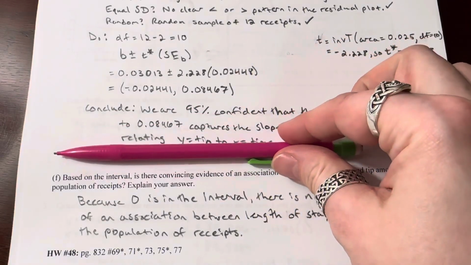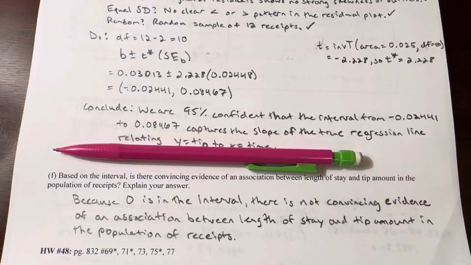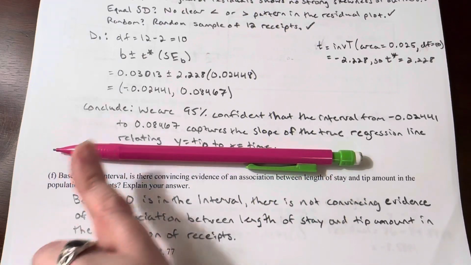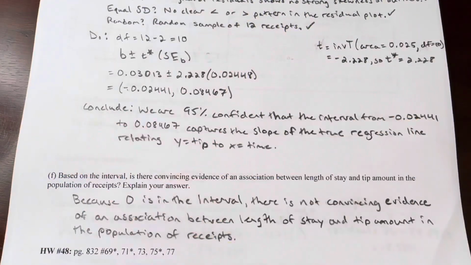A horizontal line is a slope of 0. A horizontal line has no linear relationship because y is no longer changing with x. So because 0 is in the interval, there is not convincing evidence of an association between length of stay and tip amount in the population of receipts.